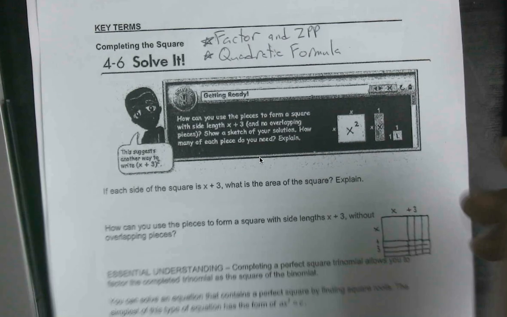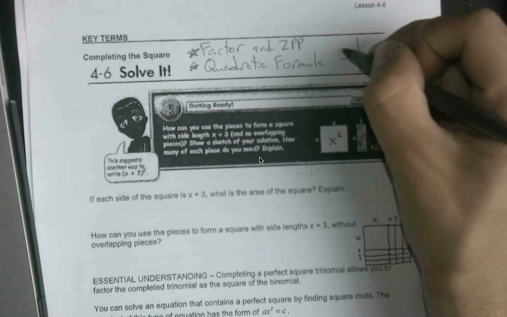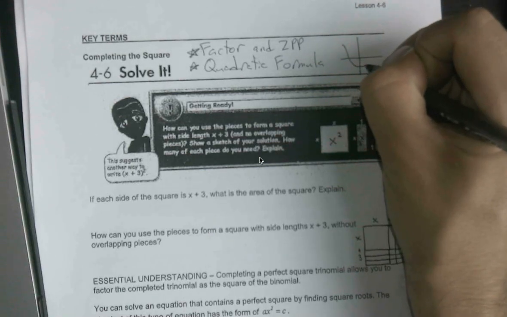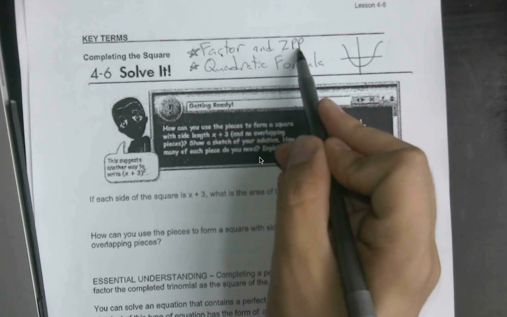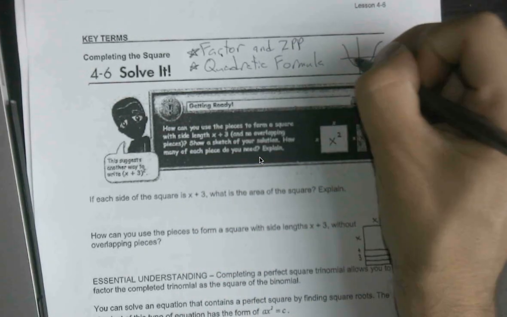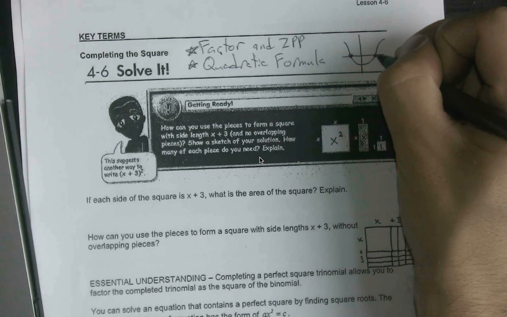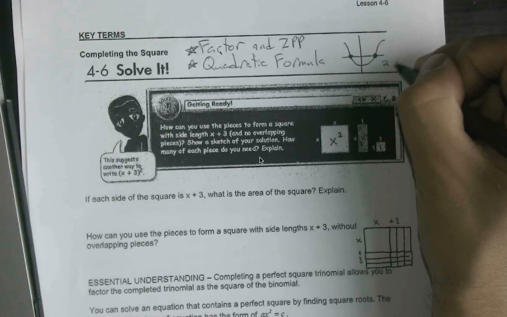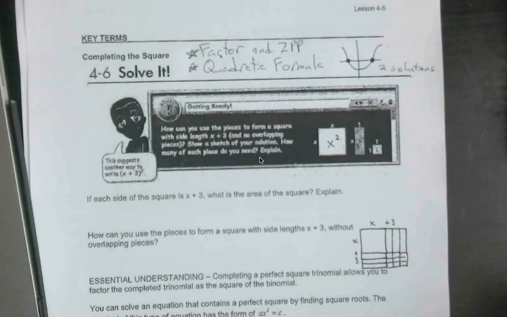So let's say we have an xy plane and a quadratic parabola that goes like this. What factoring and the zero product property, along with the quadratic formula, do is tell us where this intersects the x-axis. So in this case, we would have two solutions. We've seen factoring, the diamond method, and eventually the zero product property.